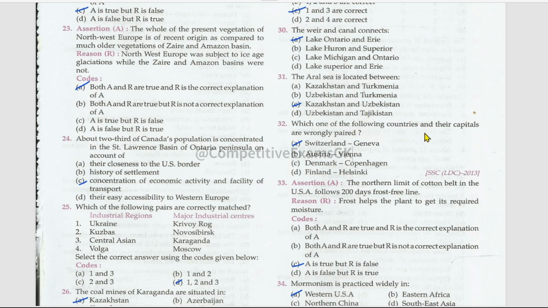Which one of the following countries and their capitals are wrongly matched? Austria, Vienna, Denmark, Copenhagen, and Finland, Helsinki. These are correctly matched. What is the capital of Switzerland? Mention that in the comments. Geneva is not the capital of Switzerland, but this is present in Switzerland. Okay, mention that in the comments.